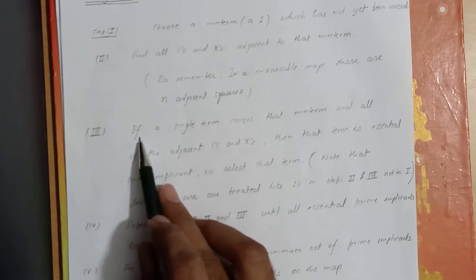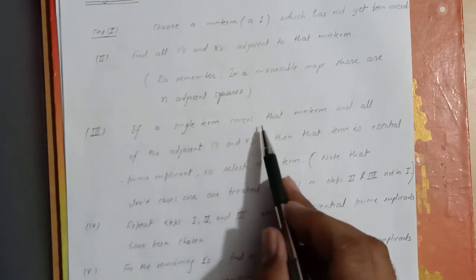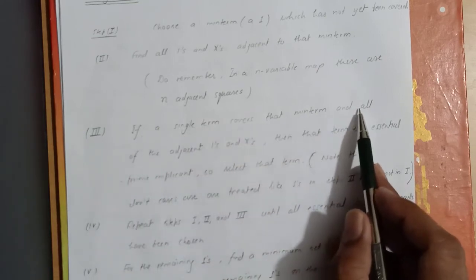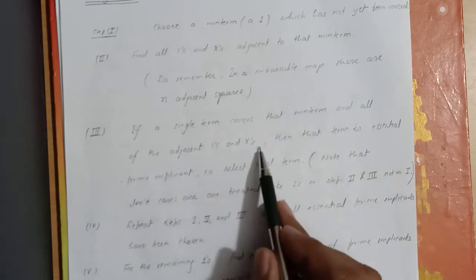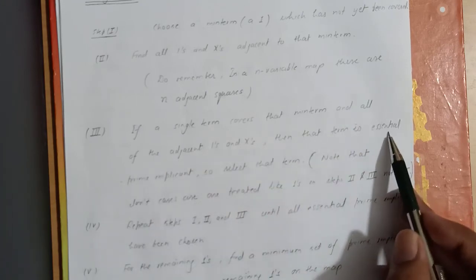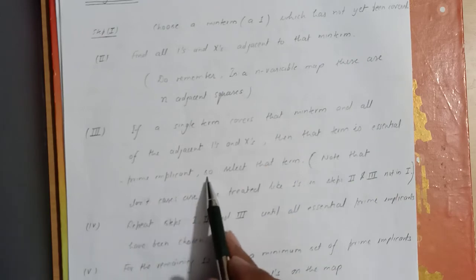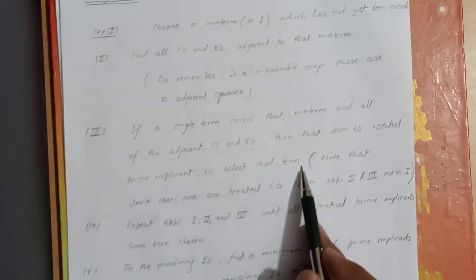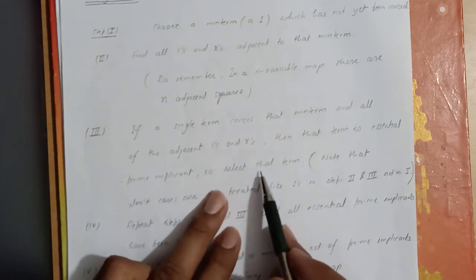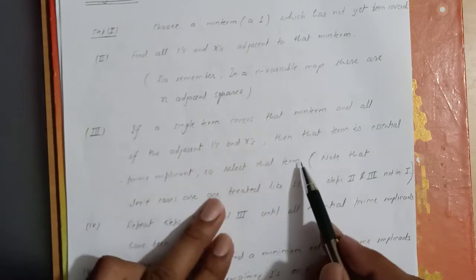Again in step 3, we will check if a single term covers that minterm and all the adjacent ones and x. If so, then that term is an essential prime implicant, so select that term and loop it. So this is the statement of our theorem.